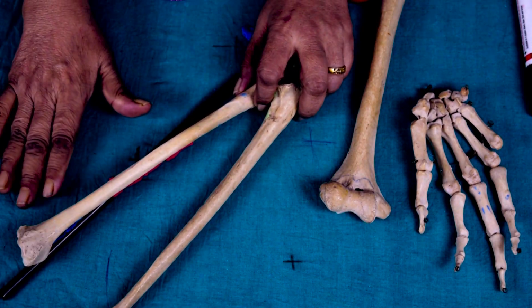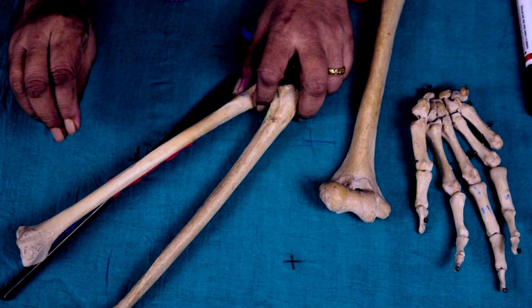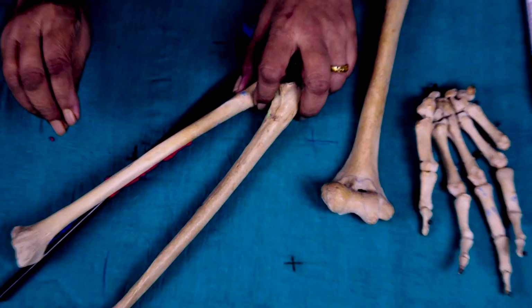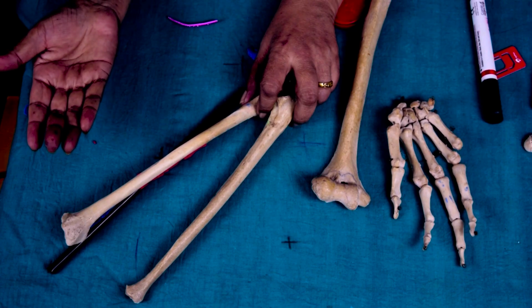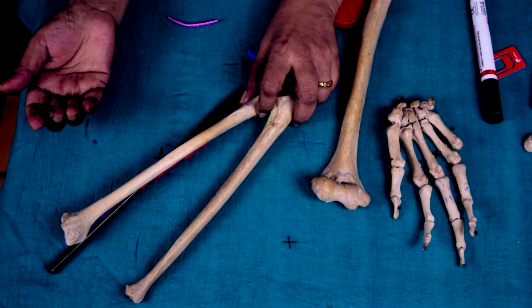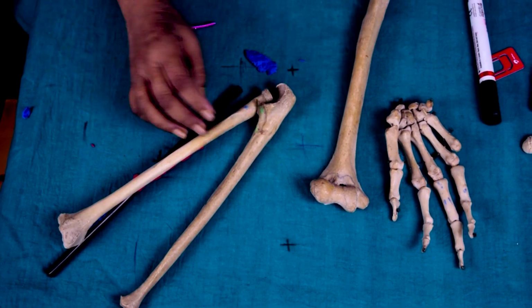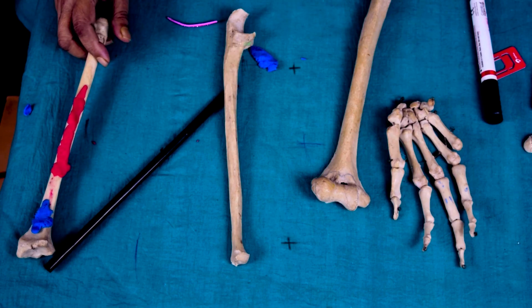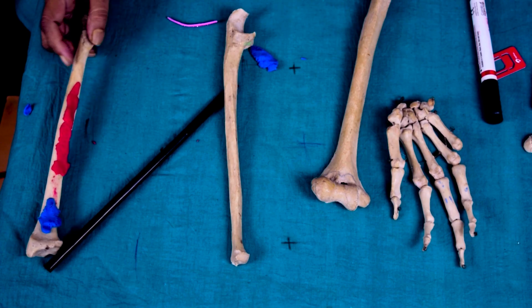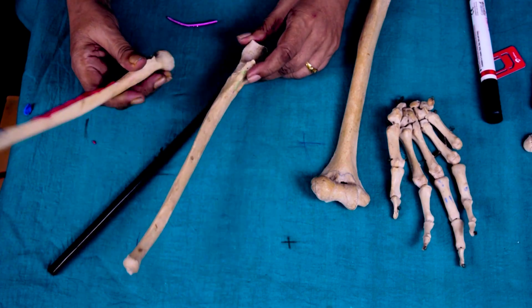This movement is known as pronation. To remember: kings pronate, that means kings give something to somebody, and beggars supinate, that means beggars are always taking from somebody. So that you can remember which is supination and which is pronation.